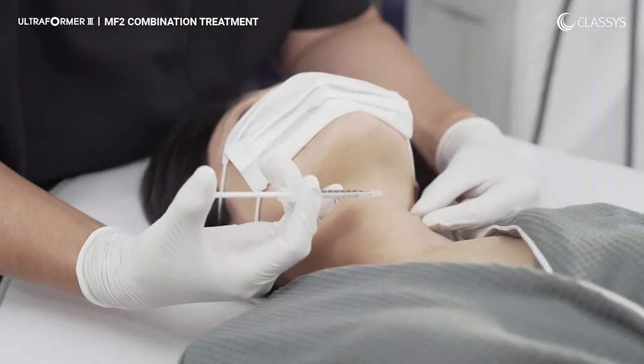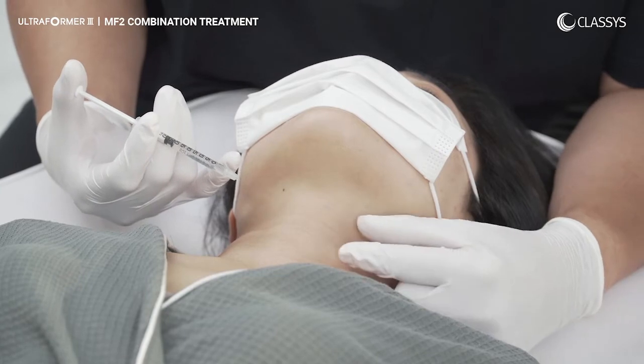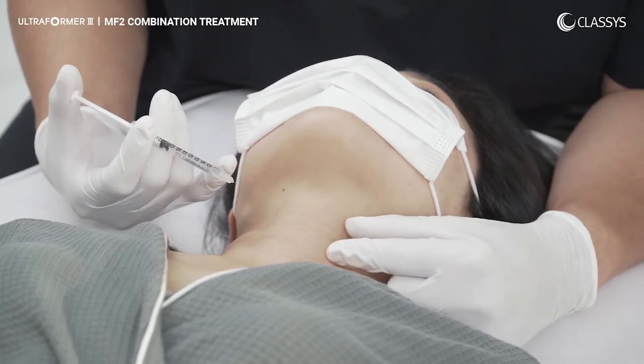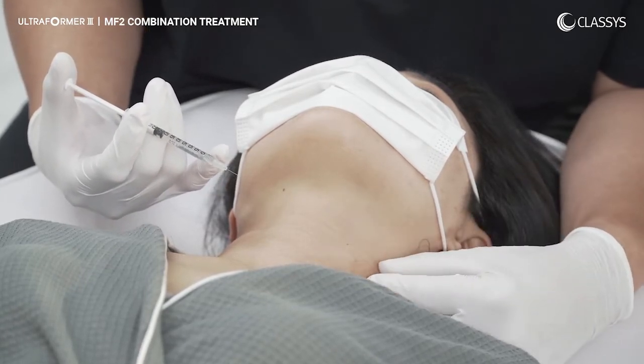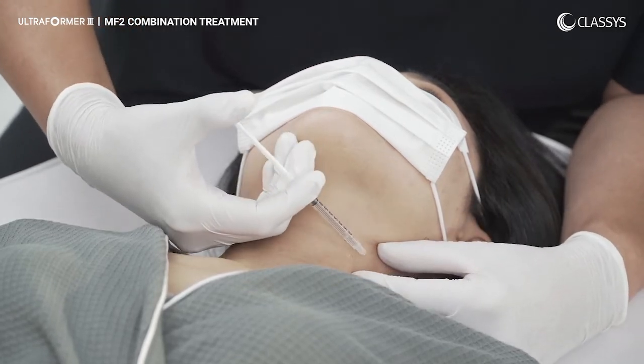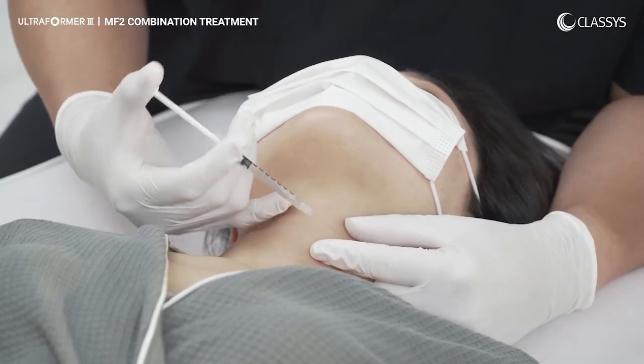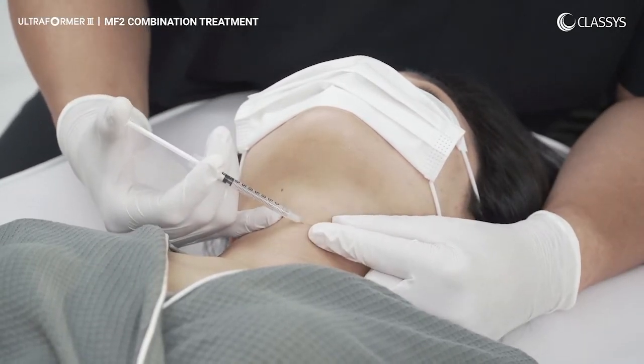So if the patient falls down, pinch a little bit, you can see this pinching is always indicating the grooves inside. So with the bevel up, we can just move on to these grooves.